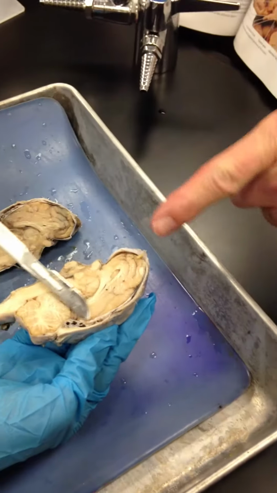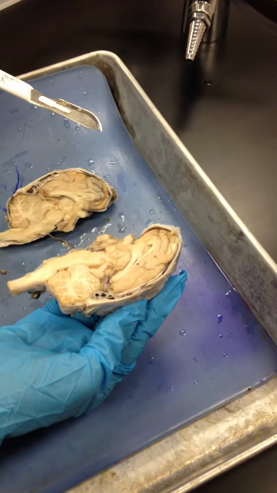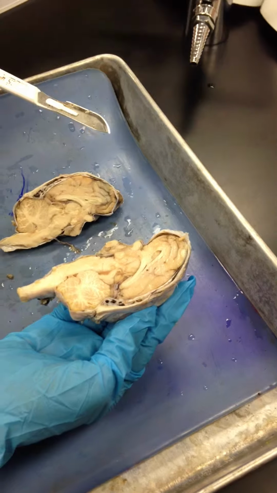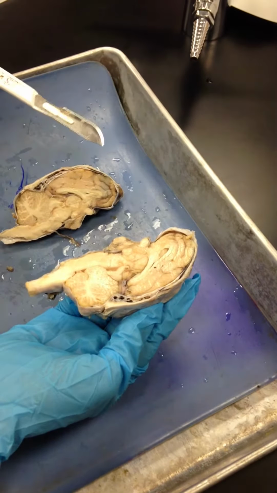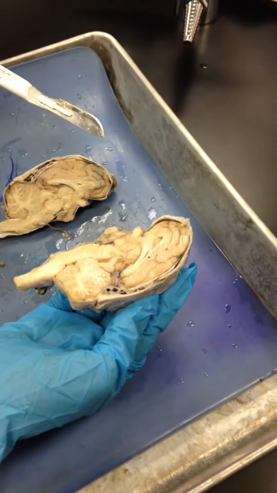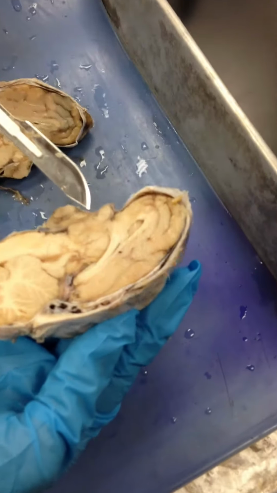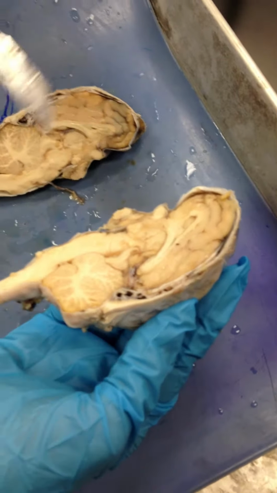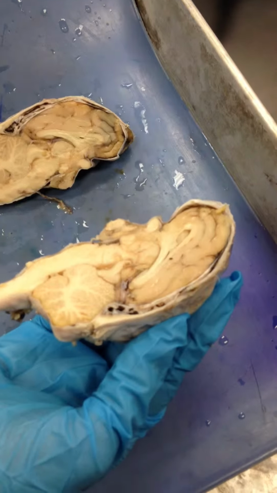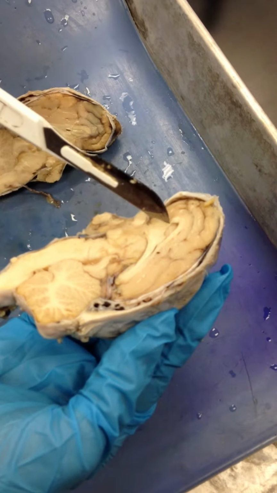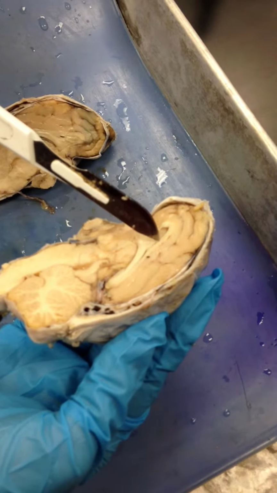Here should correlate nicely to this right here. Just trying to make it work. Can you see that now? Yeah. Trying to make sure. Yeah, this looks like the same one as that one too. Okay, so that's the septum. That little groove right there is the septum pellucidum.